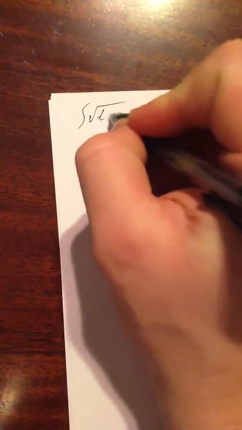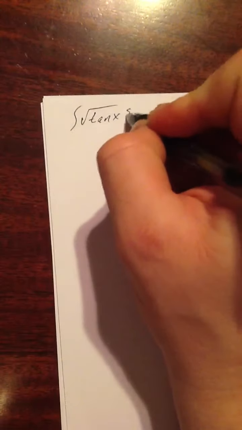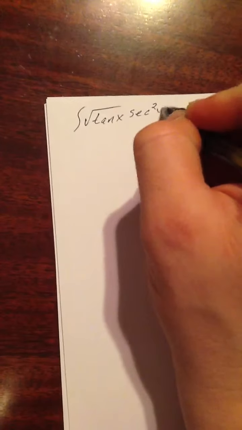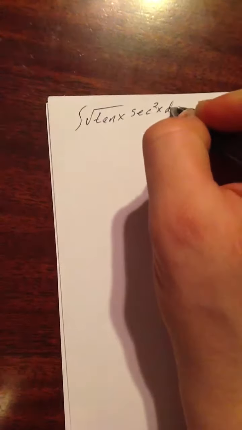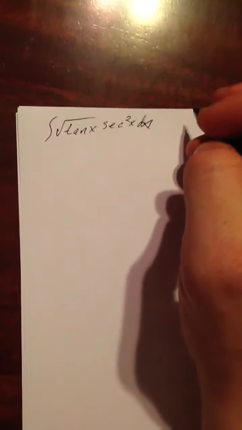Alright, so here's another one. I'm trying to look through the iPad again. It's not working. I have to change it a little bit. So there's our problem. And on these, they're not going to tell you what to use for u. You just got to figure it out yourself.